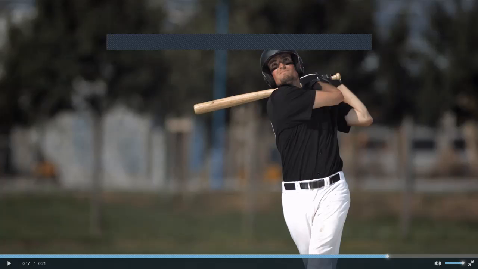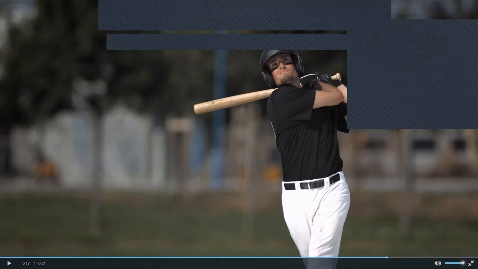It was a force. The bat pushed the ball with a force, so it pushed it, and a push, remember, is a force, and that caused the ball to change direction.